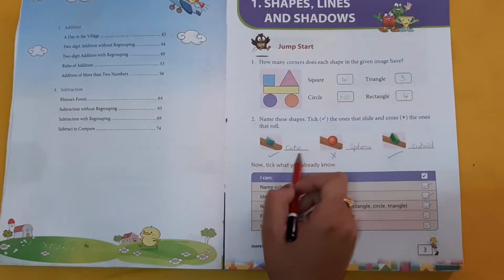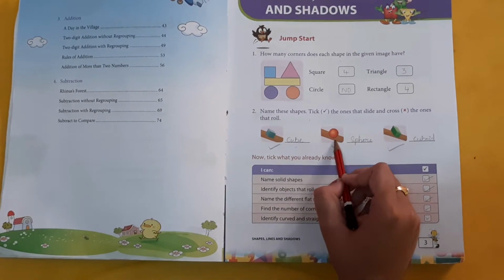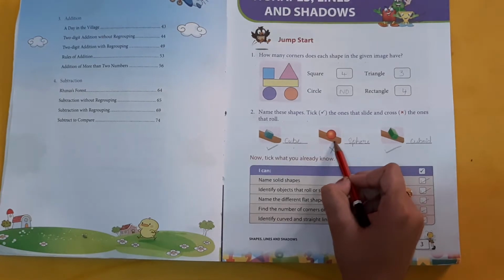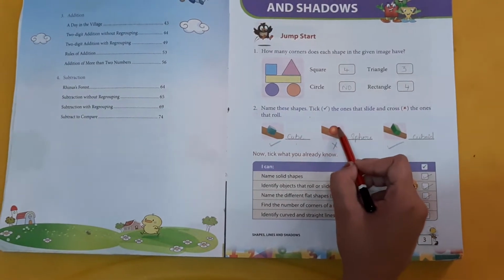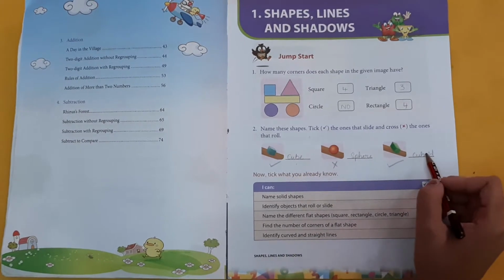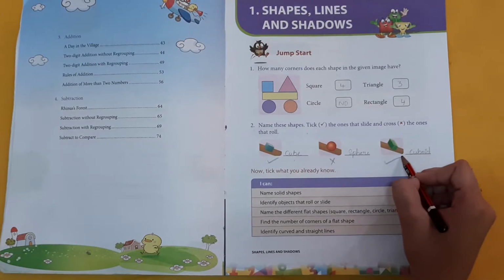Yes, it slides. Then tick. Is it sphere? Yes, it rolls because it has a curve. So cross. Cuboid. It slides. Then tick.